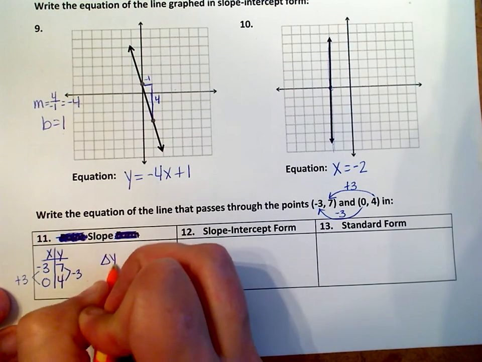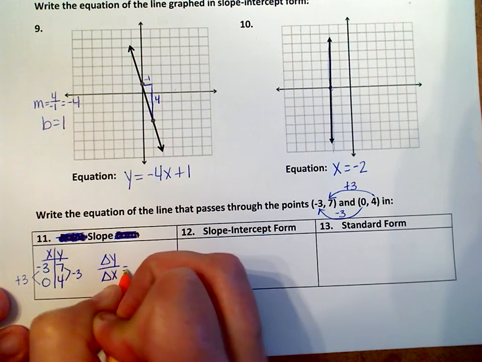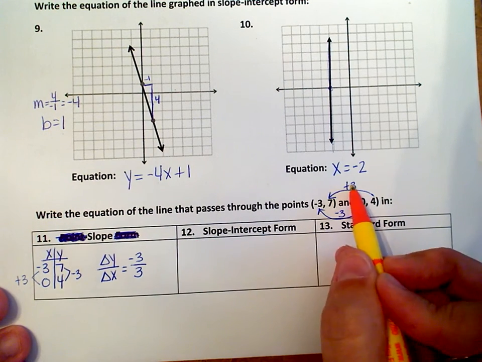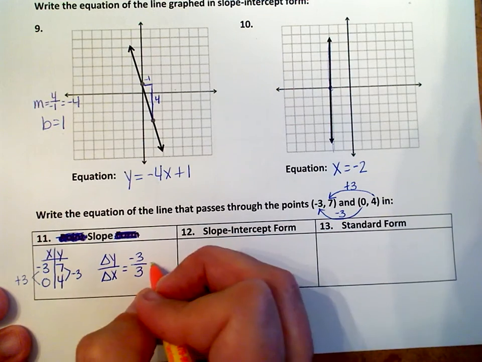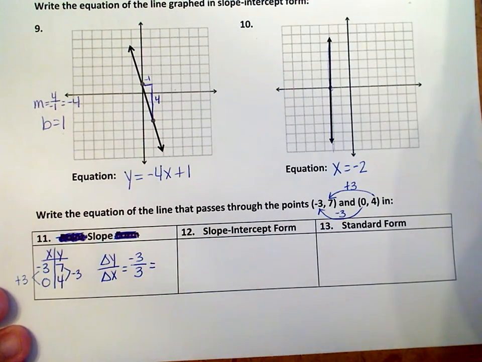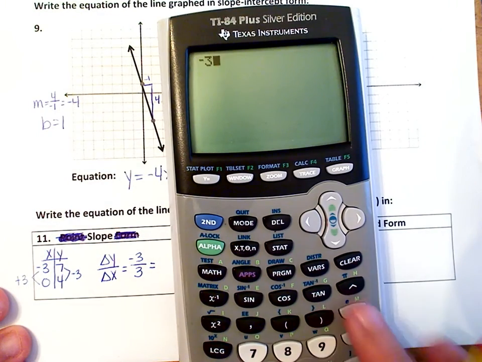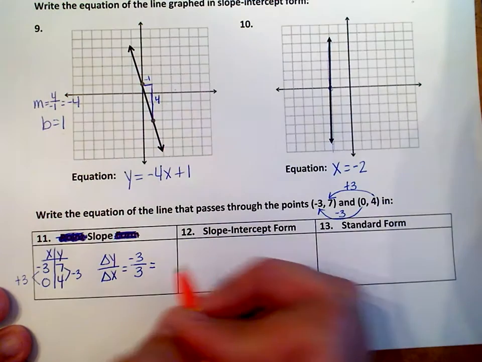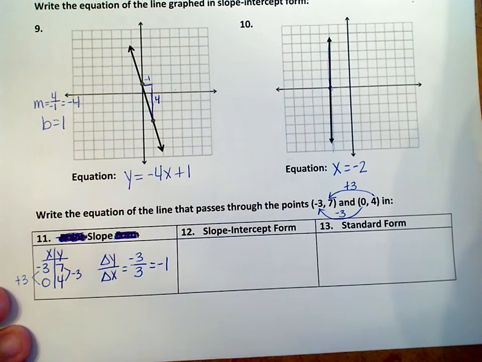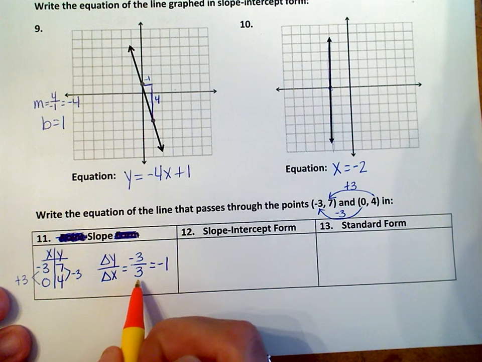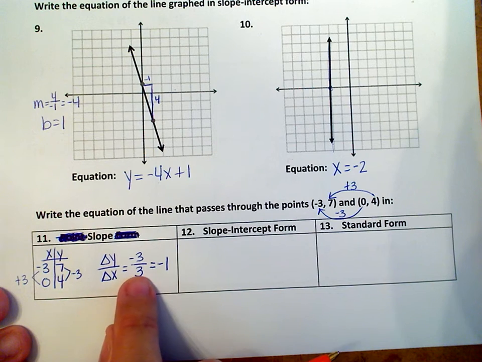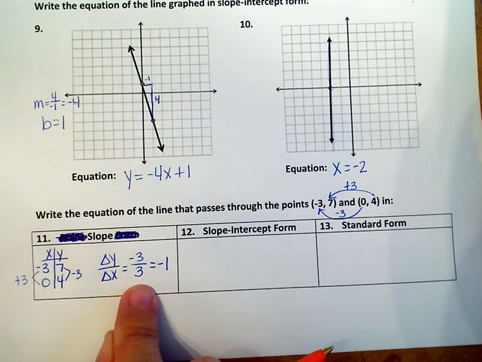So we do our change in y over the change in x, which is -3 over 3. If you did it this way, it's +3 over -3. But either way, we do not leave it like this. If you're not sure what that equals, plug it in your calculator. Okay, so that equals -1. Do not leave this as a fraction. You're just creating more work for yourself when you come over here to find b. If this can reduce, reduce it.